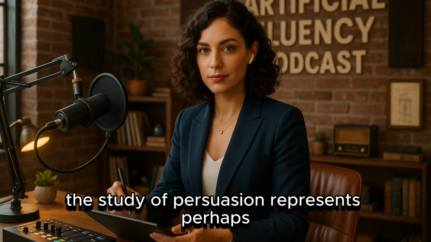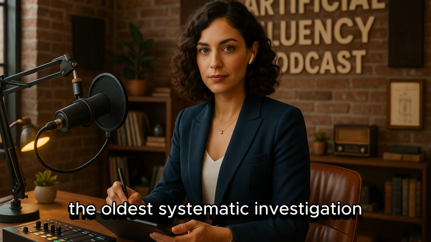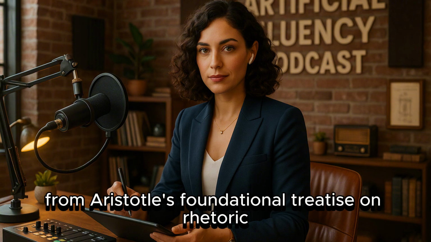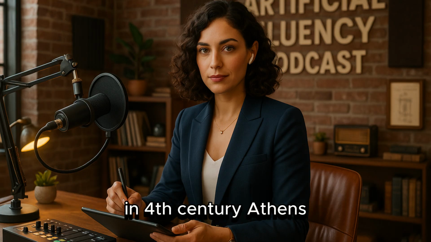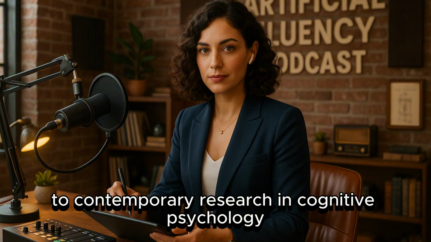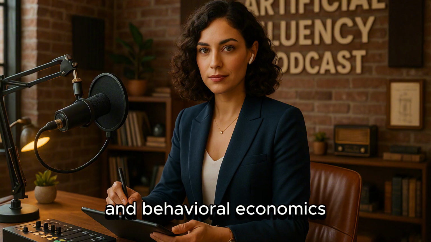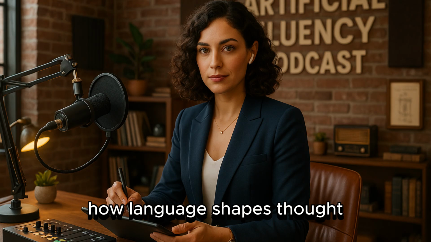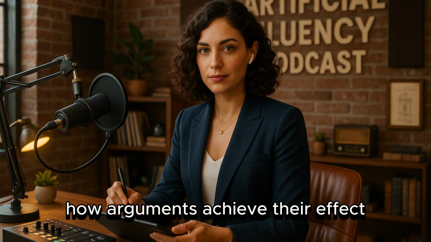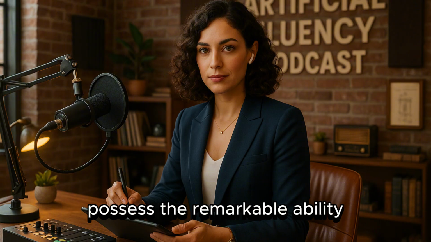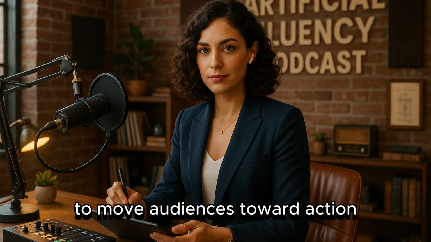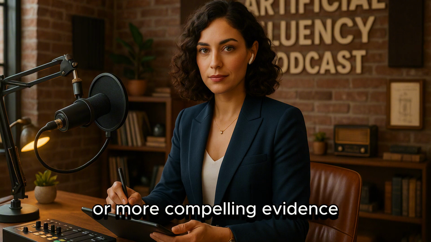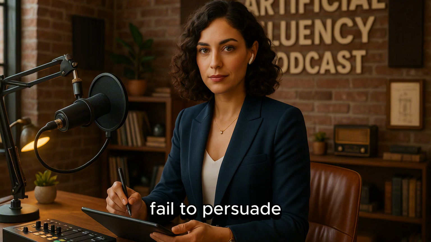The study of persuasion represents perhaps the oldest systematic investigation into human communication. From Aristotle's foundational treatise on rhetoric in 4th century Athens to contemporary research in cognitive psychology and behavioral economics, scholars have sought to understand how language shapes thought, how arguments achieve their effect, and why certain speakers possess the remarkable ability to move audiences toward action, while others, despite possessing superior knowledge or more compelling evidence, fail to persuade.